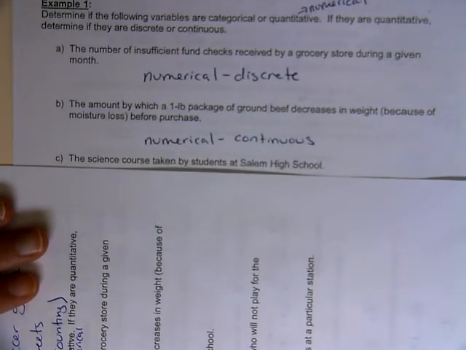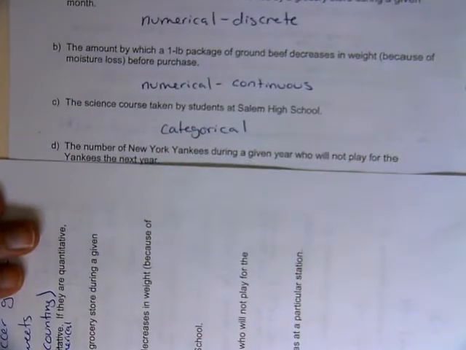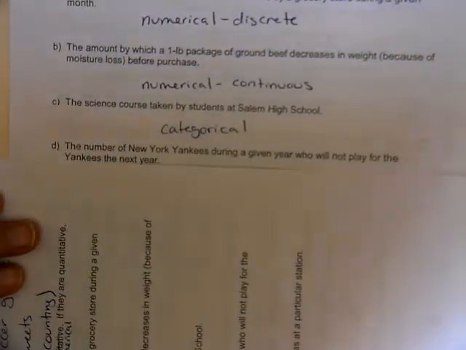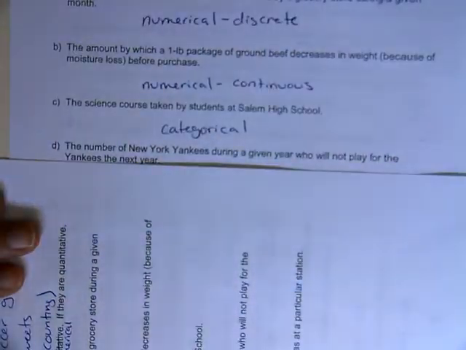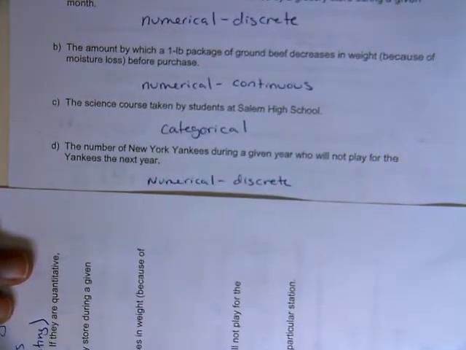Science courses taken by students at Salem High School, that's going to be categorical. Number of New York Yankees during a given year who will not play for the Yankees next year. Again, you're counting, so that's numerical discrete.